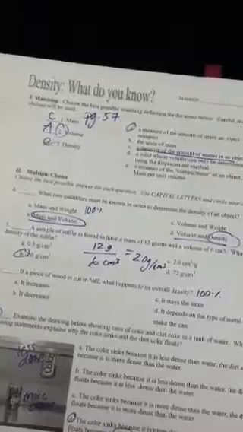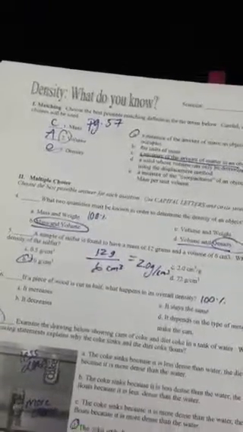Page 57 is the density What Do You Know?, the quiz we took with the new grade cam. On page 58 were your density notes. These notes we gave and wrote in class. They should be handwritten on the notebook paper on page 58.